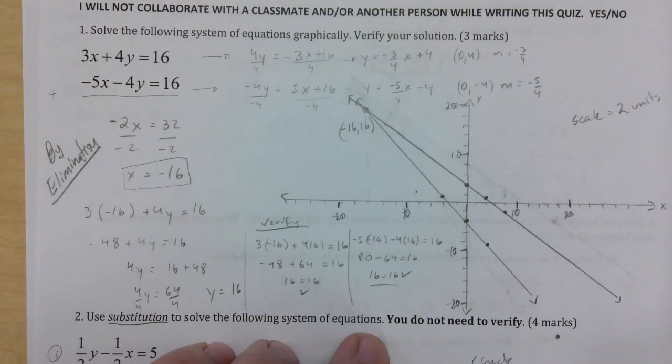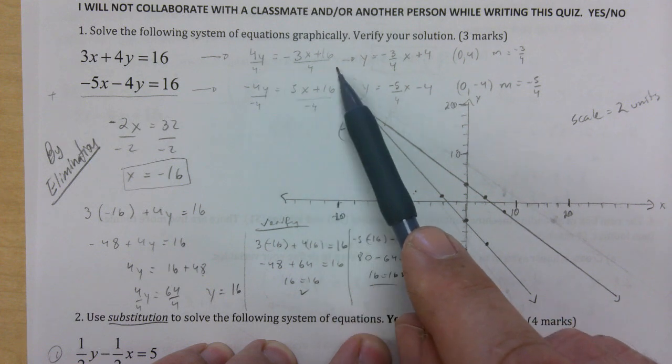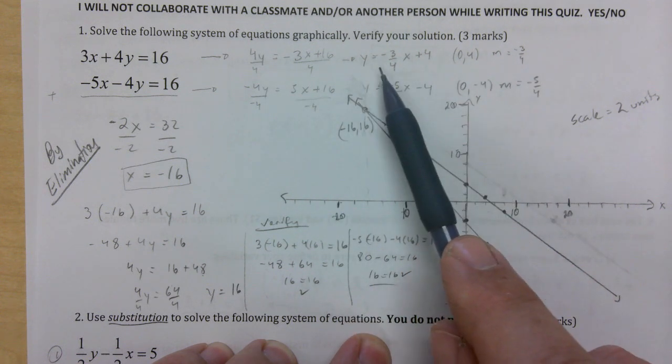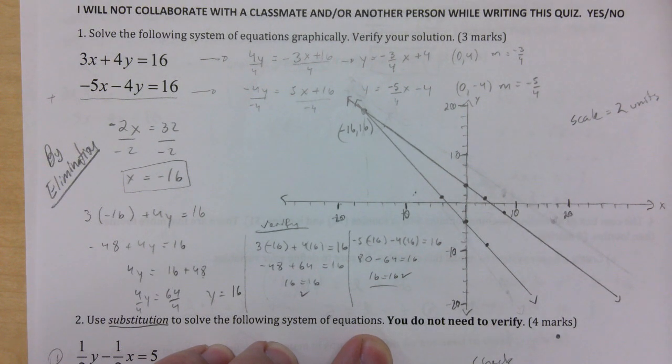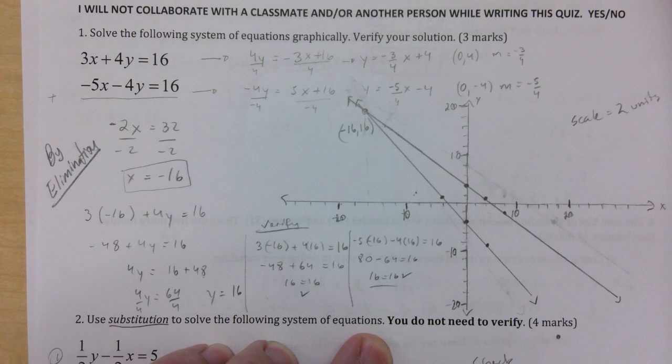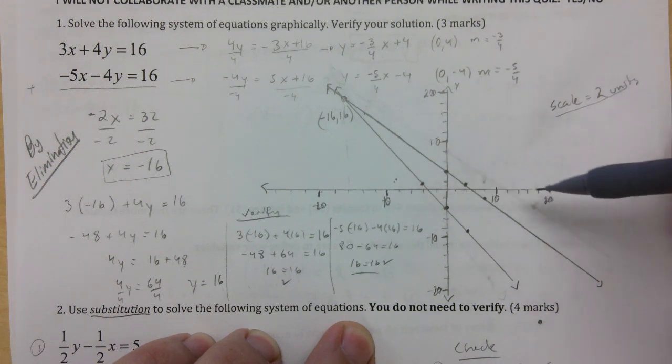So basically, if you chose to rewrite it, which I saw a lot of you do, and if you did that correctly, you would have earned two out of 3 marks right there already, because that's a significant amount of work. And then if you didn't have a point of intersection on your graph, but the lines were graphed correctly, I would just take off half a mark for that missing.